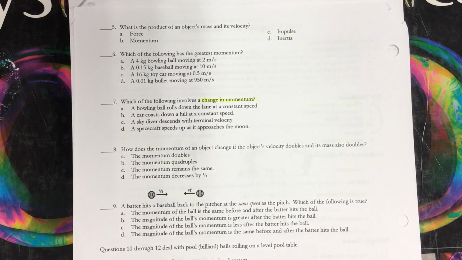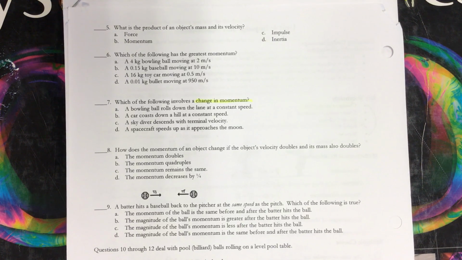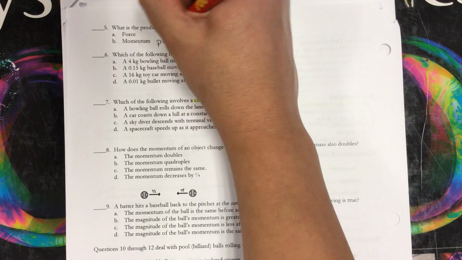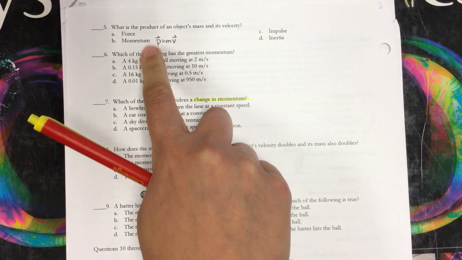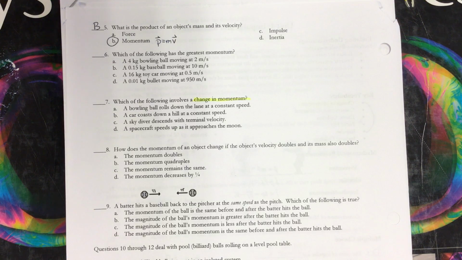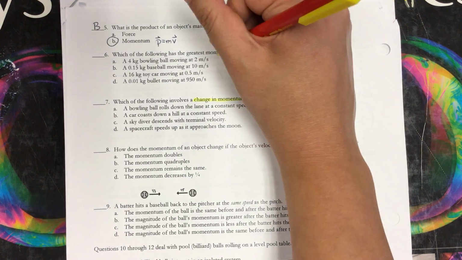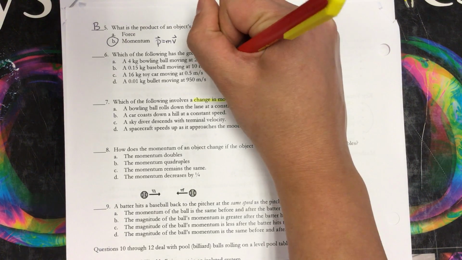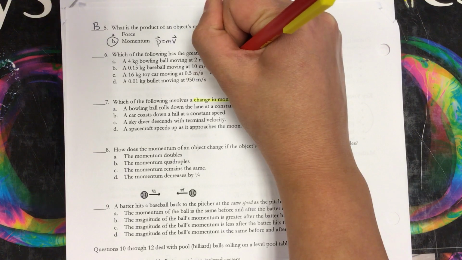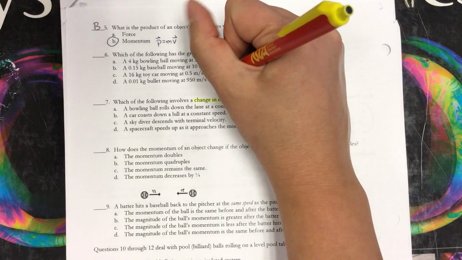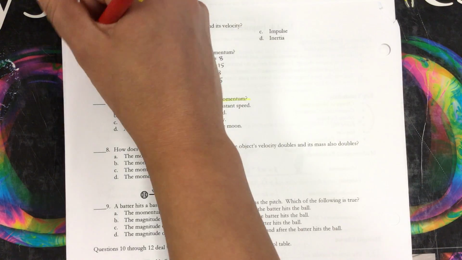Okay, so now, what is the product of an object's mass times velocity? Well, mass times velocity is momentum. Your momentum points in whatever direction the velocity goes. So 5b. The greatest momentum would be the one with the biggest product of mass times velocity. So A's momentum is 8, B's momentum is 15, C's momentum is 8, D's momentum, oh man, can't do that one in my head. Does that look like 95 to you? I'm pretty sure that answer is D.